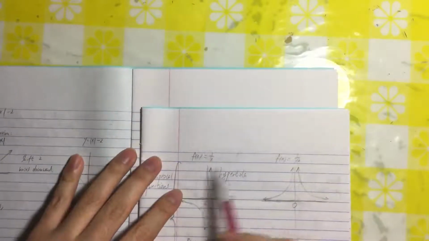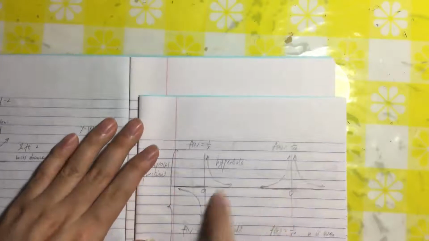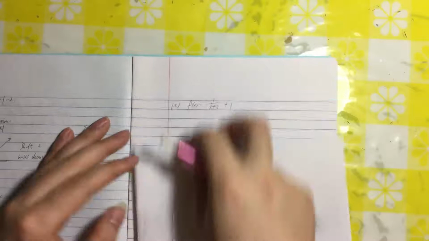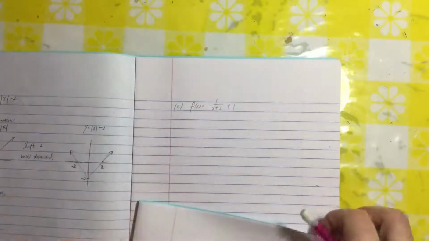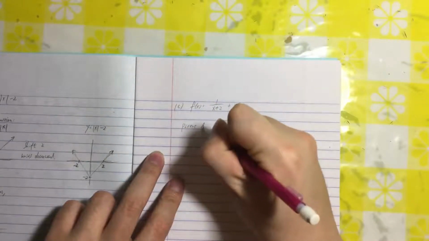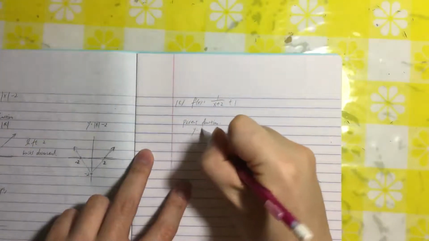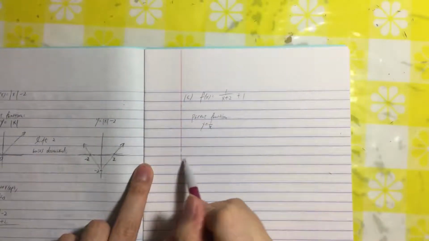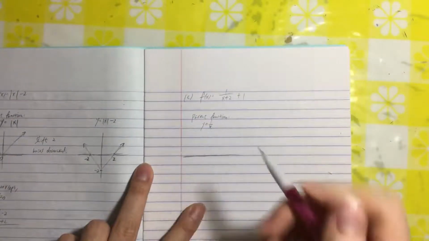It looks like if we drop all the numbers, it looks like this function, a hyperbola. So we can use this function as a parent function. Let me take this function as a reference. Based on this function, graph function f here. For the parent function, we choose y equal to 1 over x. We need to memorize the graph of all those special functions.